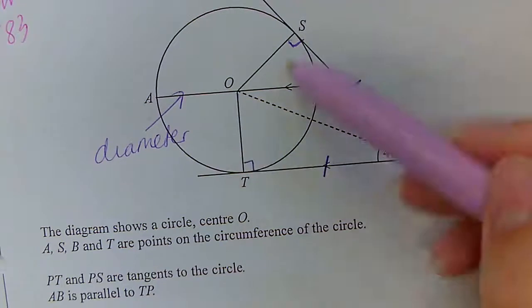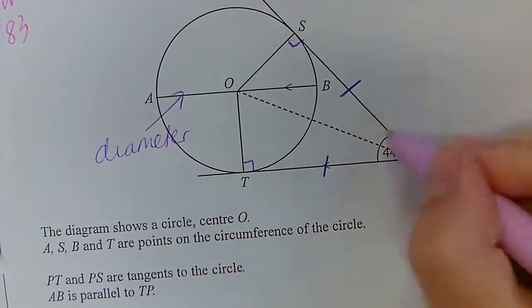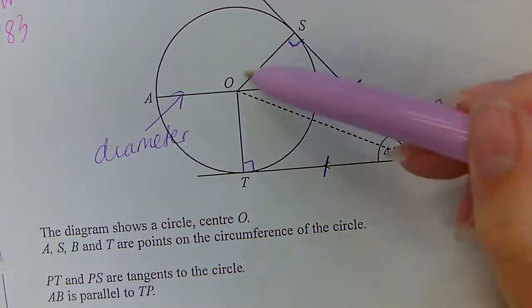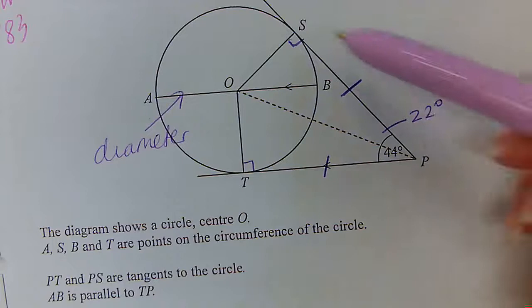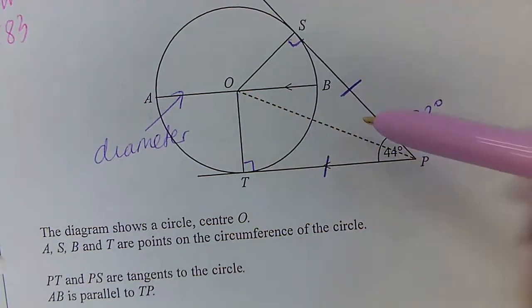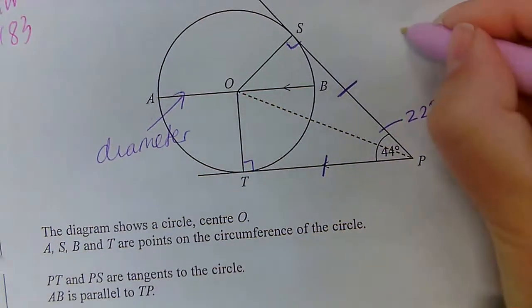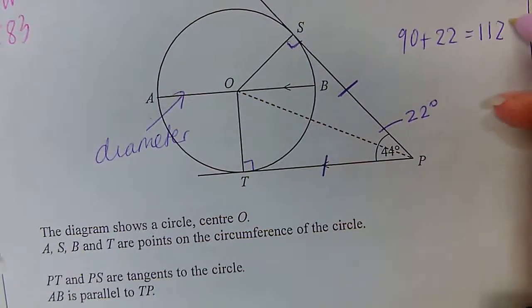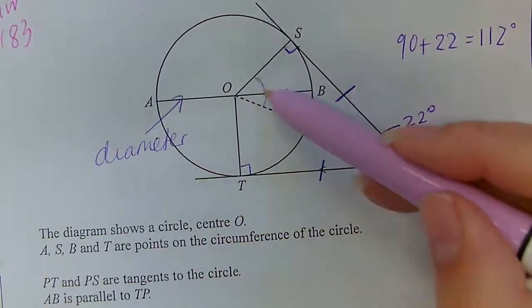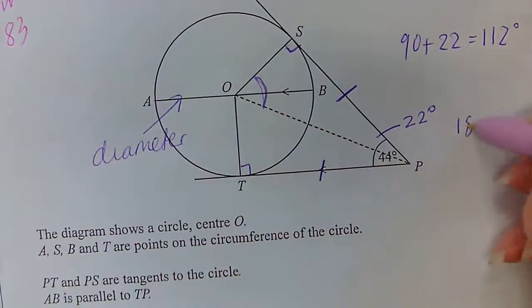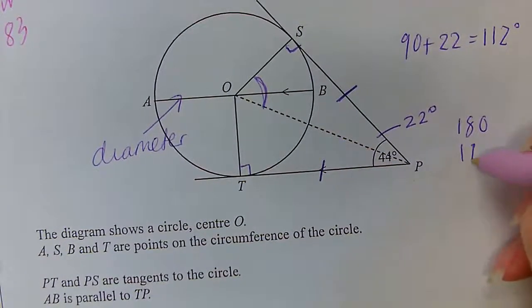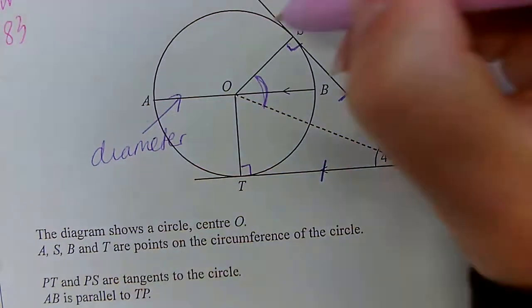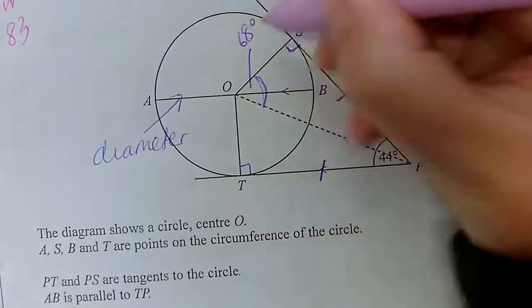Okay, well, what do we need to do? First of all, because this is now symmetrical, we can say that each side of this is 22 degrees. We also know that angles in a triangle add up to 180. So this triangle here adds up to 180. So let's do 90 plus 22, which is going to give us 112. And then we need to take that away from 180, and that will give us this angle here. So 180 take away 112, please use your calculator, is going to give me 68 degrees. So I know this angle is 68 degrees.